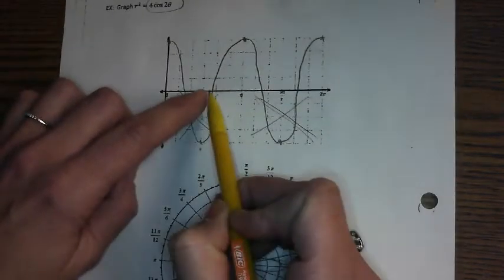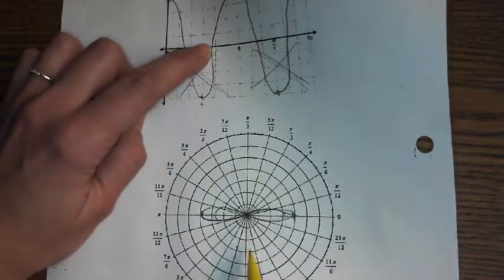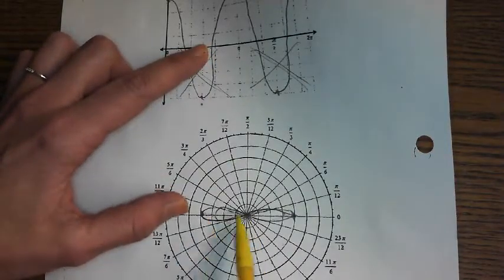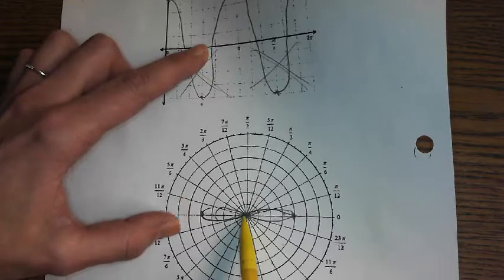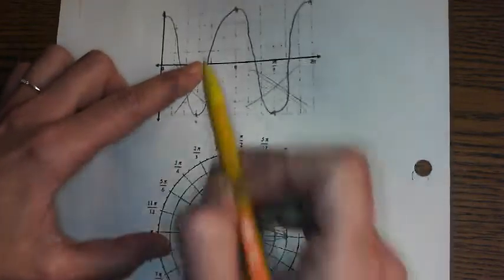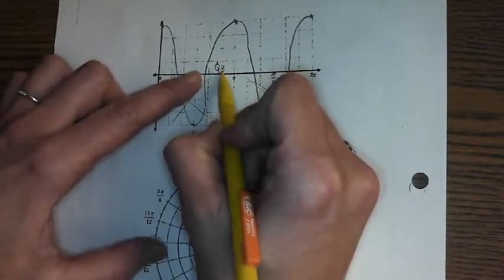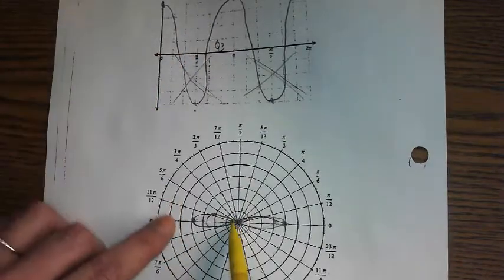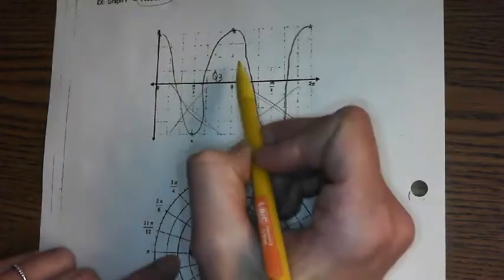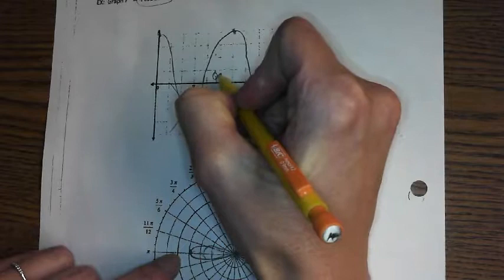Then when we go from the origin to pi over 2, so here's pi over 2, going from the origin to pi over 2, we're dealing with third quadrant inputs with positive r values. So here's, I'm sorry, second quadrant, prior to pi.